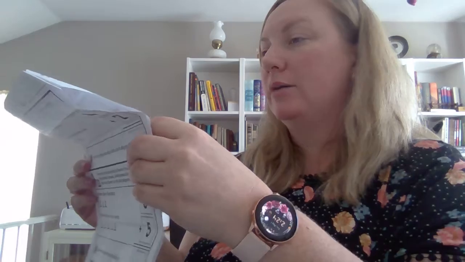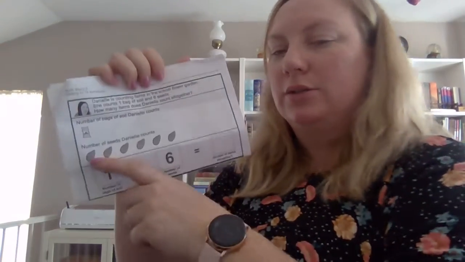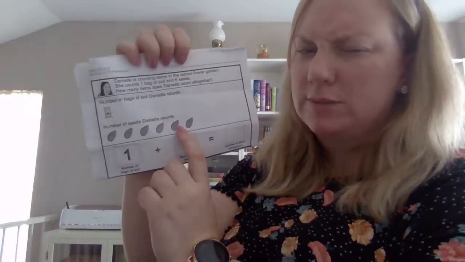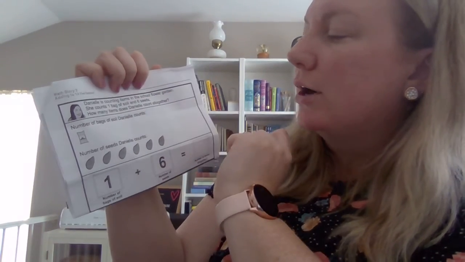All right, our last page in this packet is some more things to count. It looks like we're still in our garden. We're counting things in the garden. This time, our math equations are written horizontally, so they'll look a little different, but we can do it. We're smart.